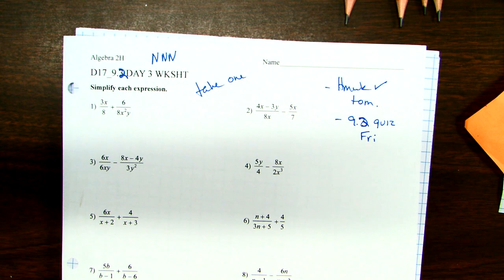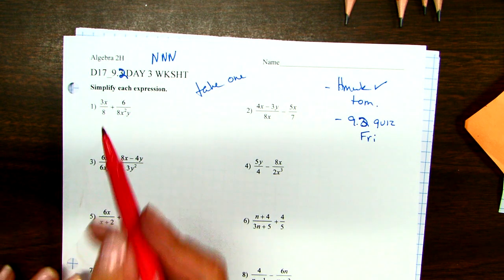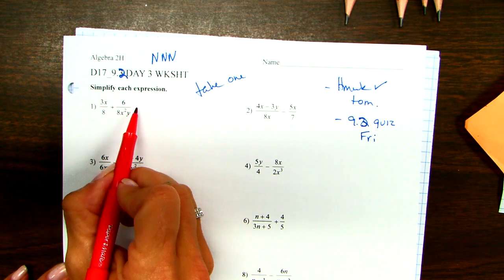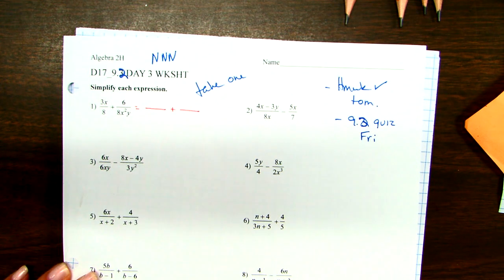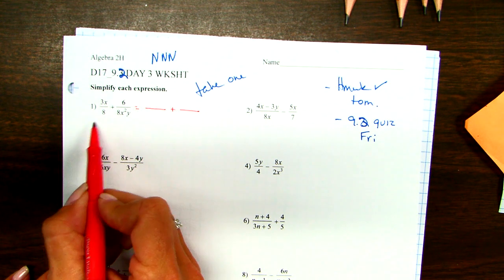We've got to do it. We've got to know how to do it. So let's work on these together, okay? Remember, to add or subtract any type of fraction, these are called rational functions, we have to have a common denominator. So you know how I start these every time is I get set up for my new fractions, right? Because I can't add them the way they are here.